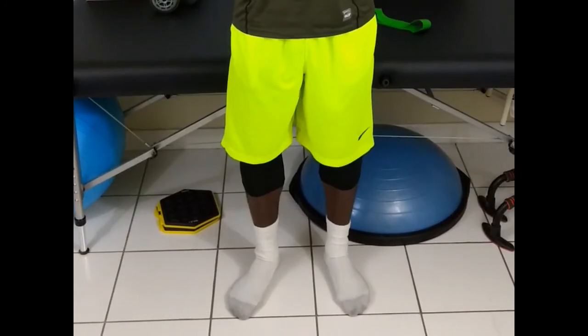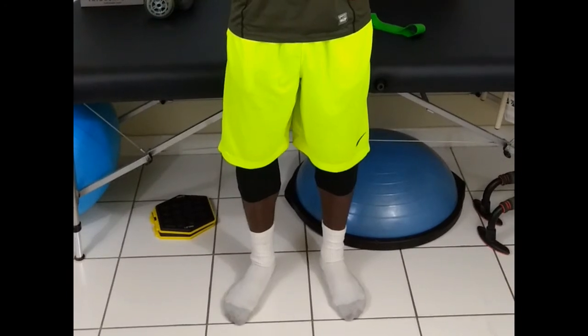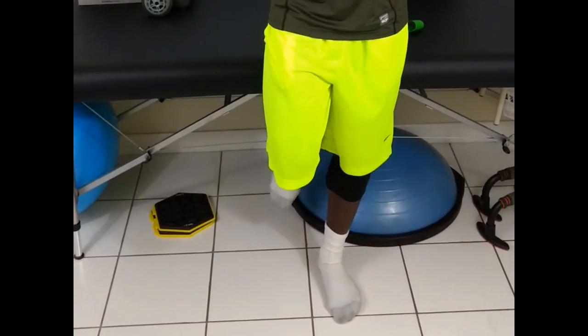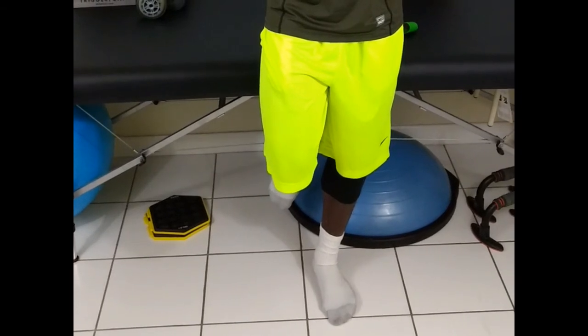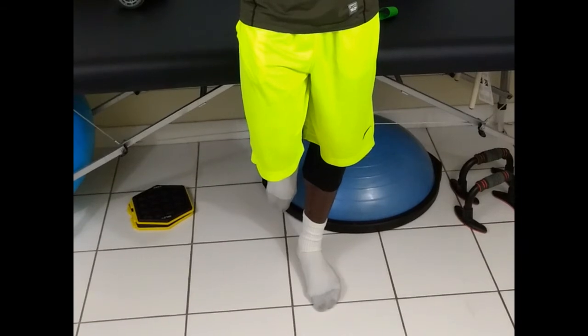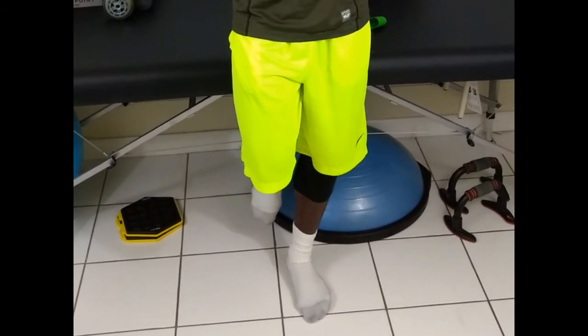Okay, another thing that you can do if you don't have any equipment is do some balance training, and that can be as simple as standing on one leg. So start with 15 seconds depending on how your balance is, and then work your way up to 30, 45 to 60 seconds. And if that's too easy for you, then try something like closing your eyes.